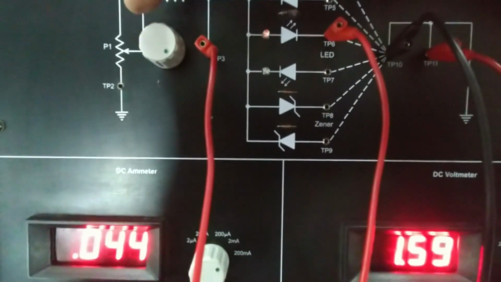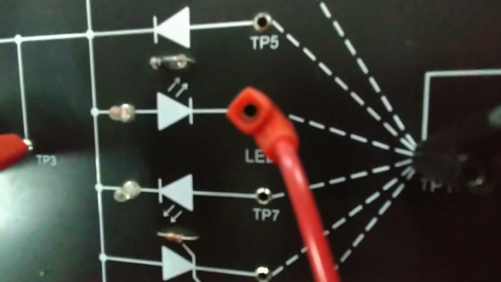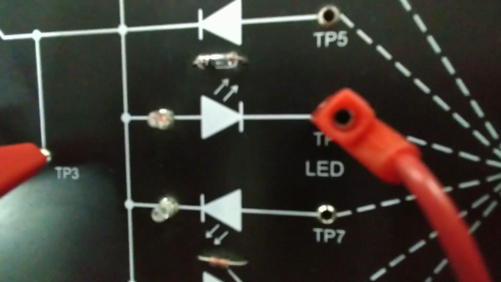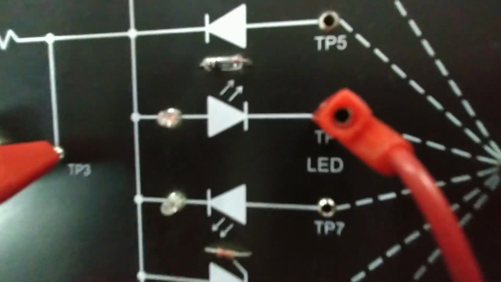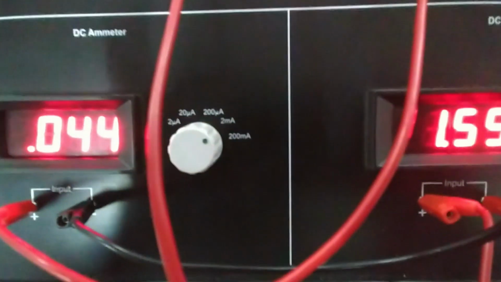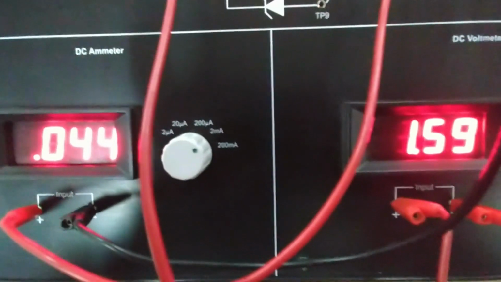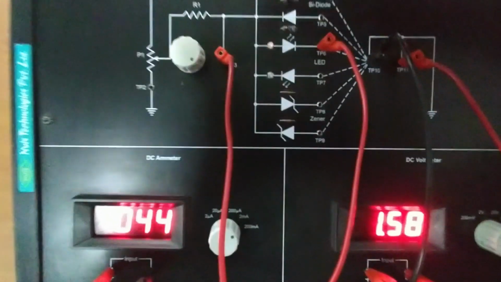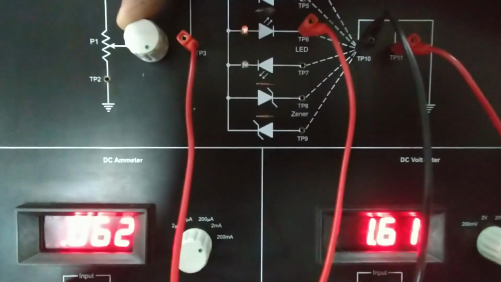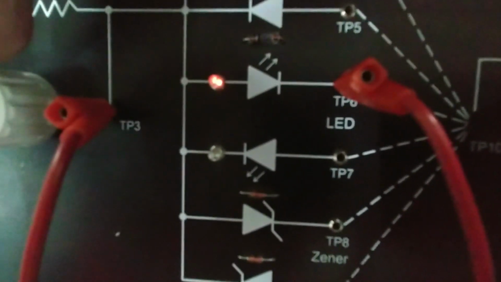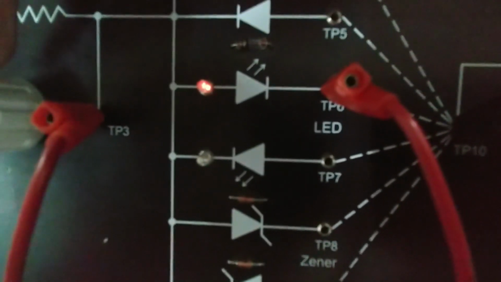See now, at 1.6 the light has just started. You can see a very small spot of light coming out of it. Current is increased. So 1.58 I have and 0.044 milliamperes current. Now I am increasing this to see the light. See, the light is coming now from the LED. Okay, the LED started giving light.